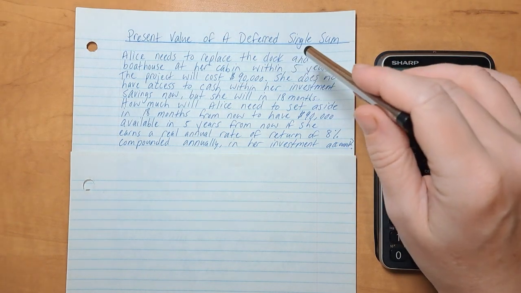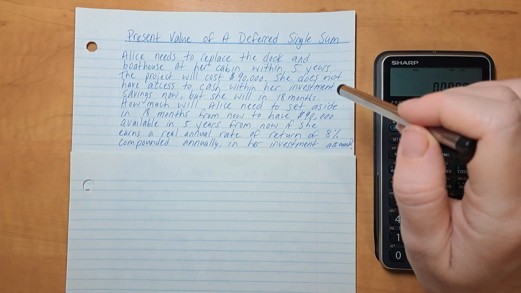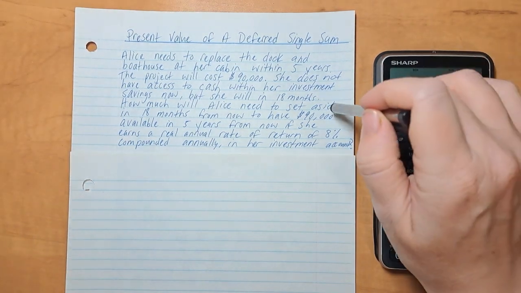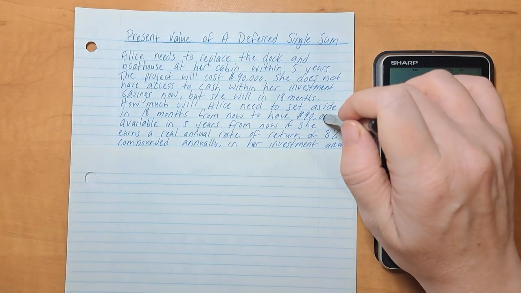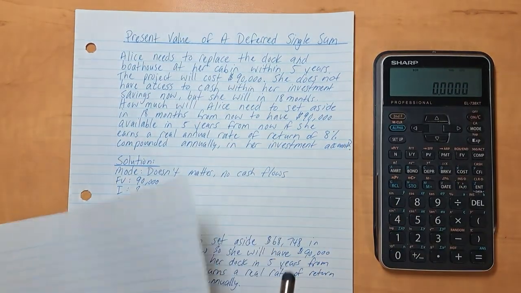So she needs $90,000, but she doesn't have access to that money for a year and a half. So she technically has about 3.5 years to grow her income to $90,000. Let's see how much she needs to have in her account now to be able to do that.